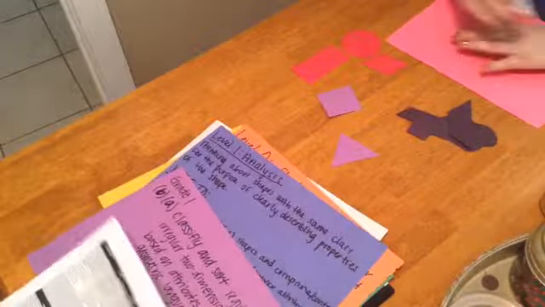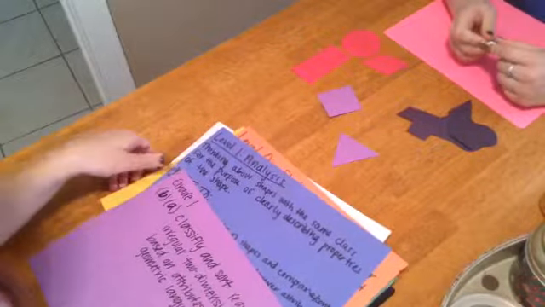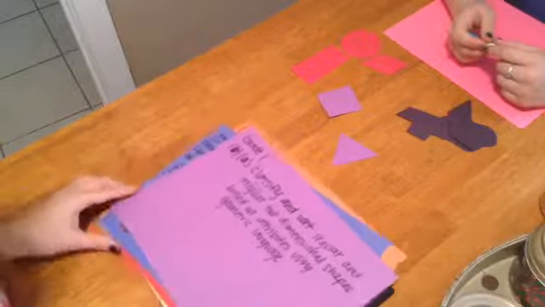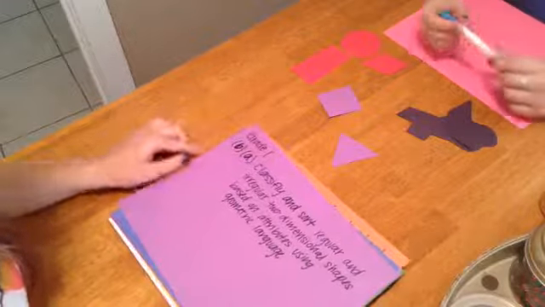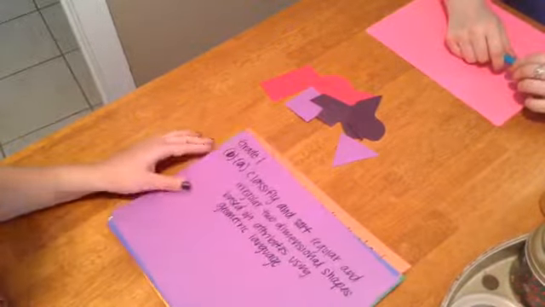Our skill for level 1 is classifying and sorting 2-dimensional and 3-dimensional figures. The grade is grade 1, and the TEK is to classify and sort regular and irregular 2-dimensional shapes based on attributes using geometric language.